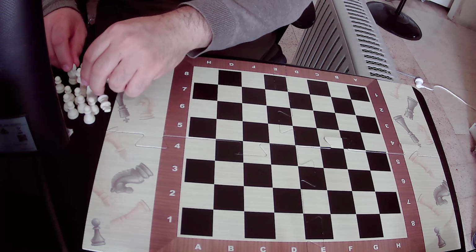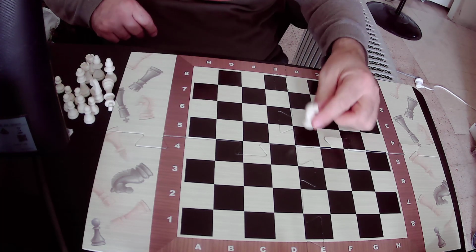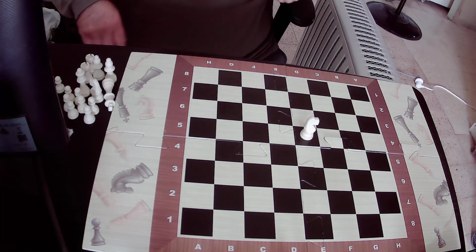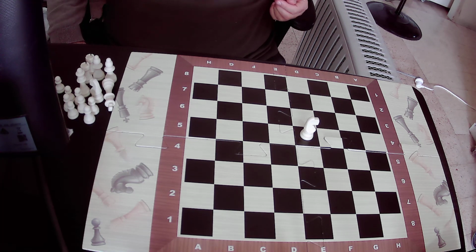Now we'll talk about the knight. This is the knight. The knight has a special movement that combines straight and diagonal movement. Alternatively, its movement can be described as the letter L, rotated in different directions.